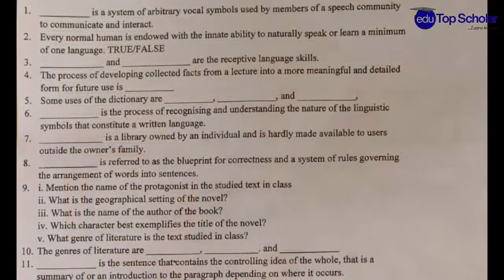Whenever you have a passage or a write-up, the ideas in that passage or essay will be divided into several paragraphs.